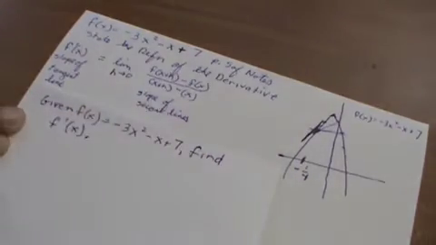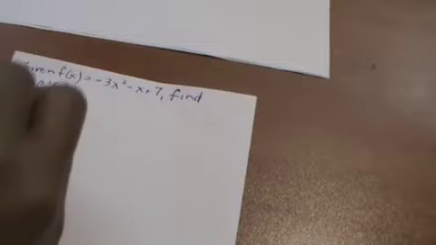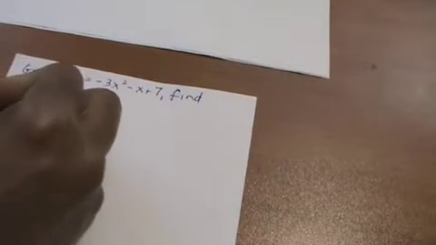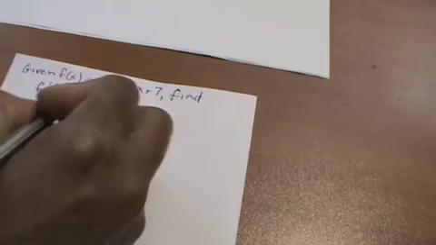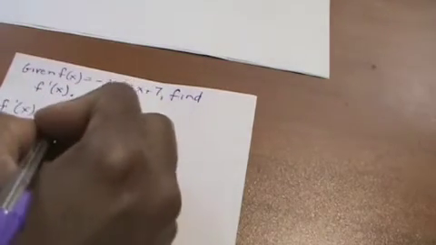Right? So we're trying to find the derivative of our given function. So here we go. I'm going to restate the definition of the derivative so there'll be some coherency as I go down. Limit as h goes to 0.